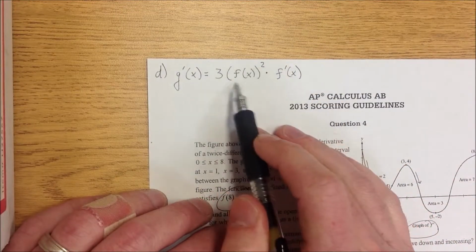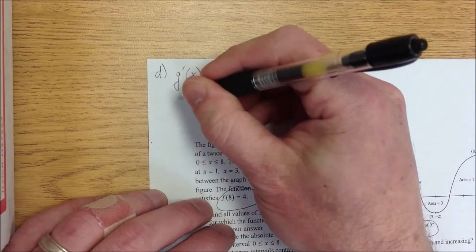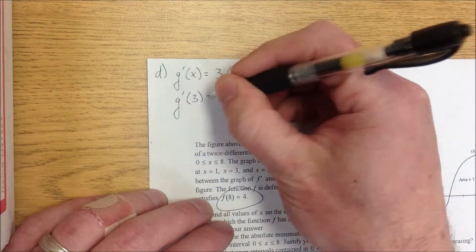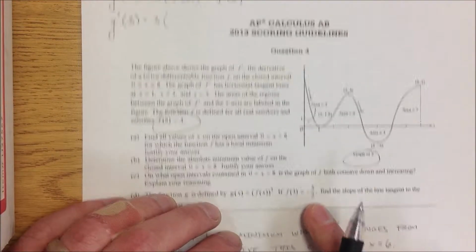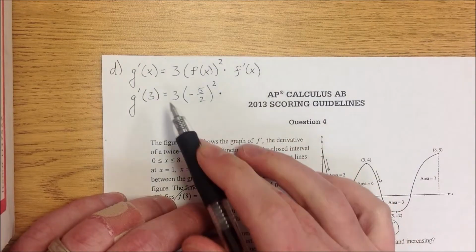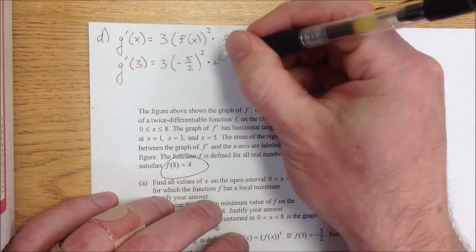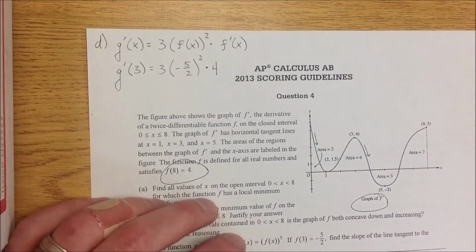Power rule, chain rule. Now I should be able to plug in. Let's see, when x is 3, f prime of x is 4. No need to simplify, and the problem's over.